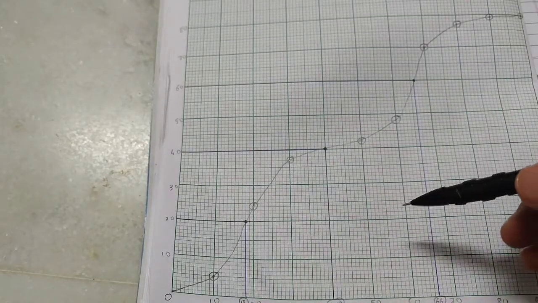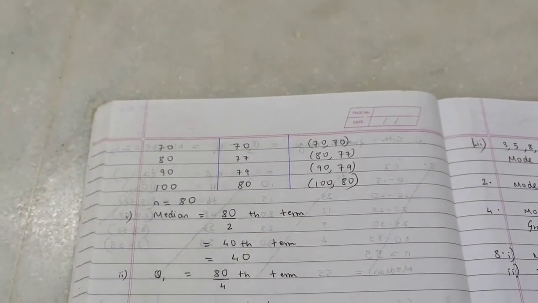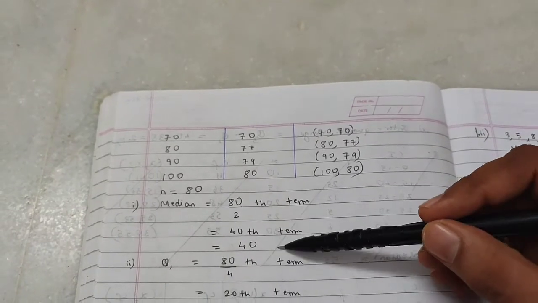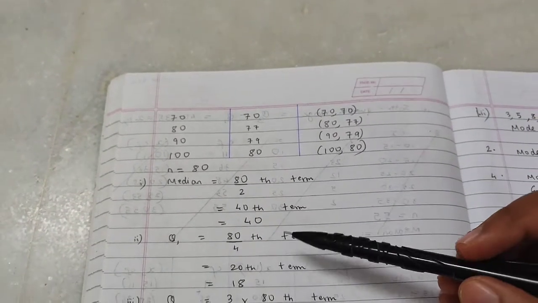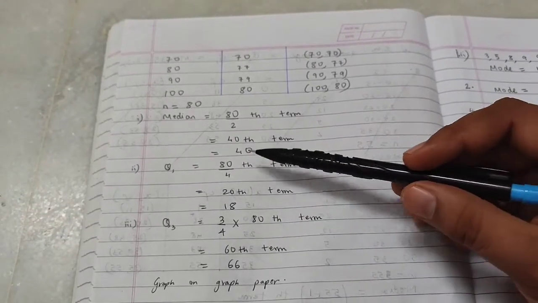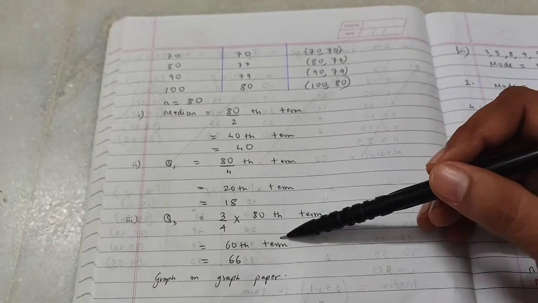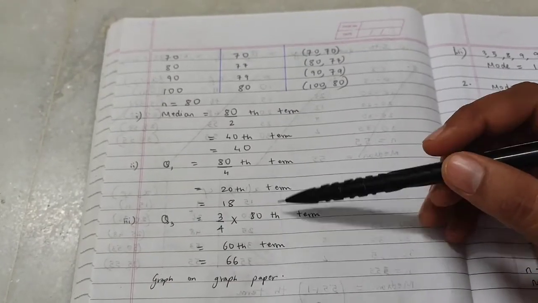Now we want the median. What's the total number of students, or the total frequency rather? It's 80. 80 is the cumulative frequency. So the median is the 40th term. Lower quartile is the 20th term, and the upper quartile is the 60th term. So let's find out these values.